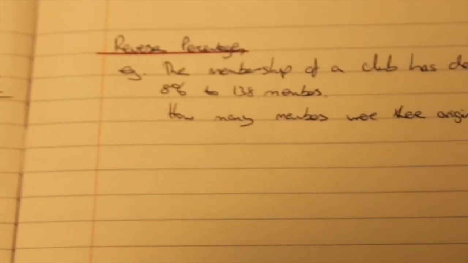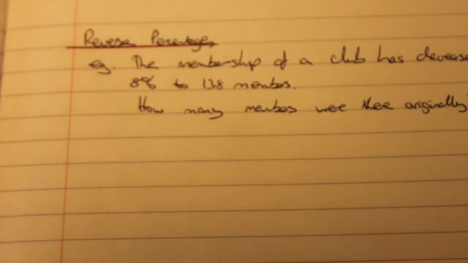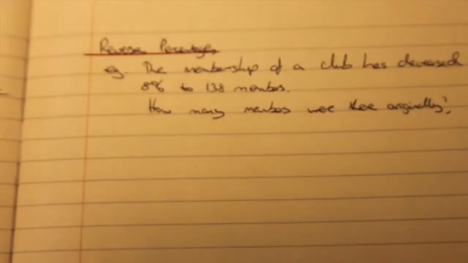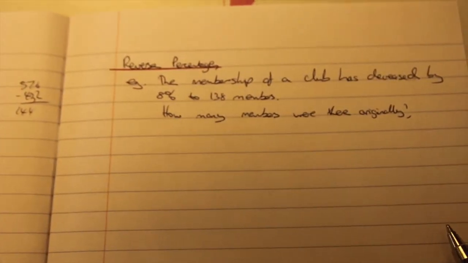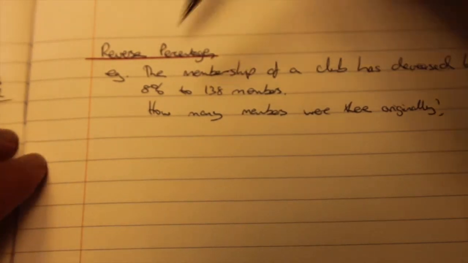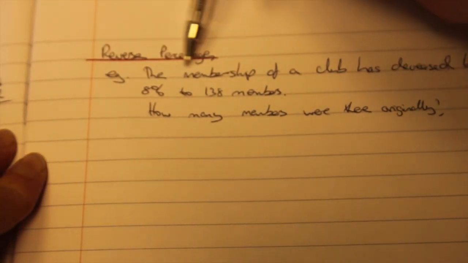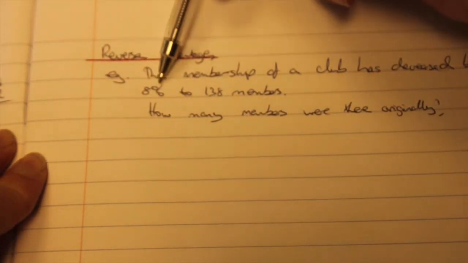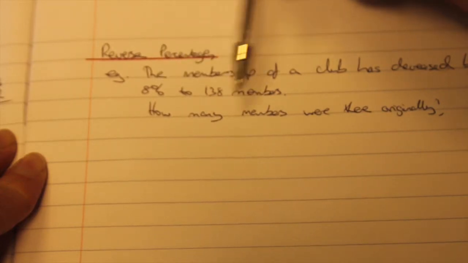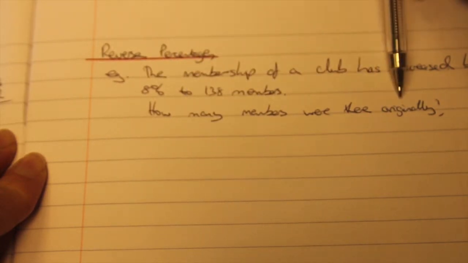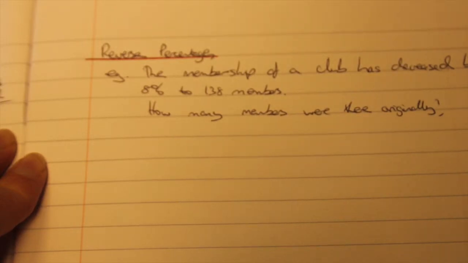Now, one of the more difficult questions that come up in percentages are reverse percentages. These are the ones where it's asking you to find the original amount of money. This example says, the membership of a club has decreased by 8% to 138 members. How many members were there originally? Now, if this question is going back to a previous point in time, it's a reverse percentage one.